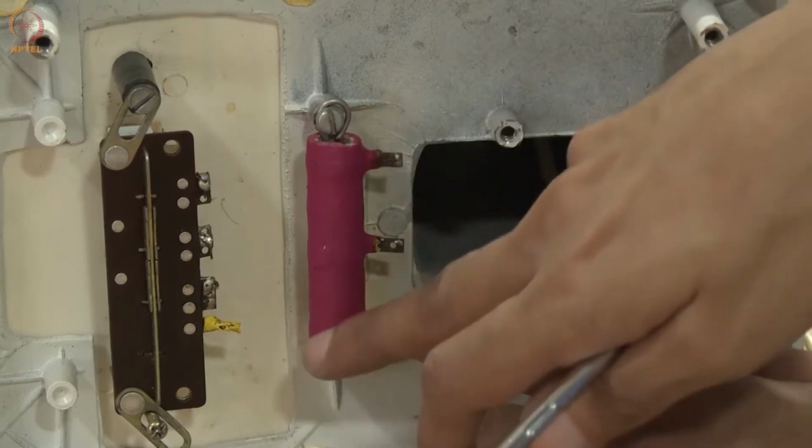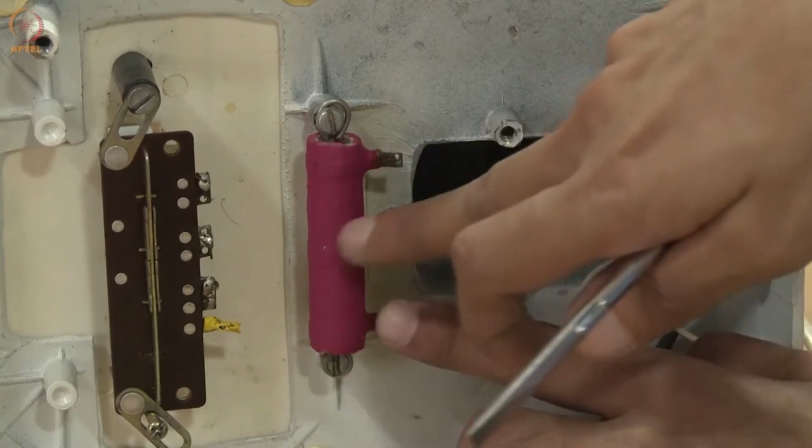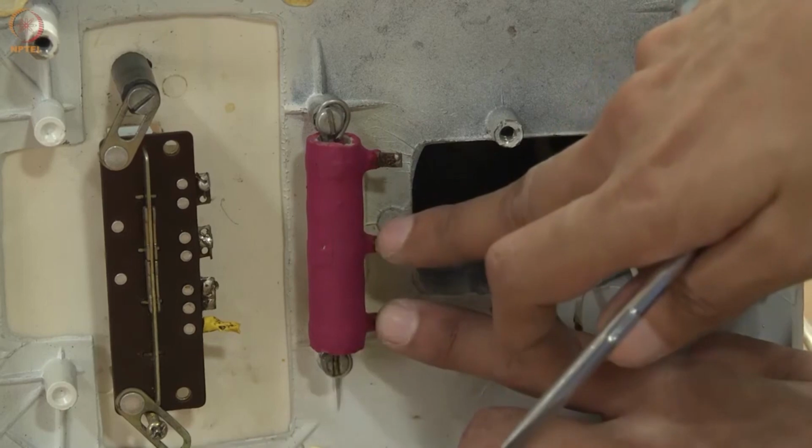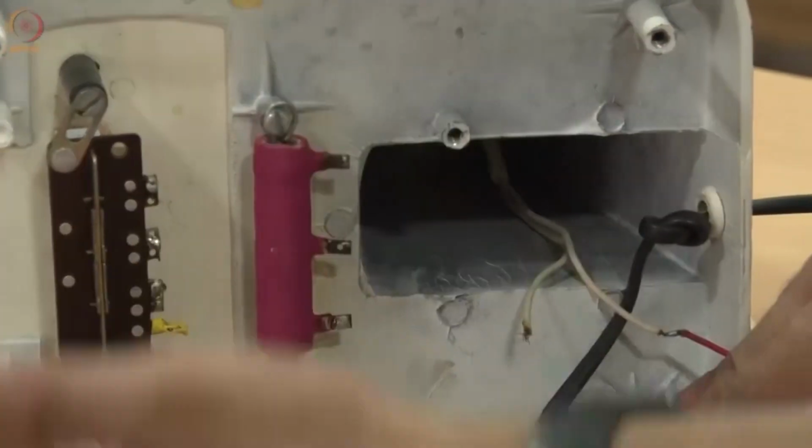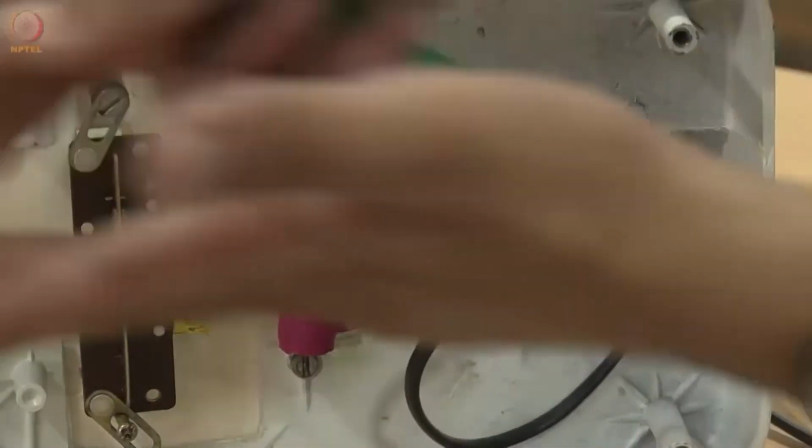When we engage the middle portion of the resistor, which means half the resistance value is used, the fan will run at medium speed. When you want full speed, you completely bypass the resistance and you directly connect the windings to the mains.